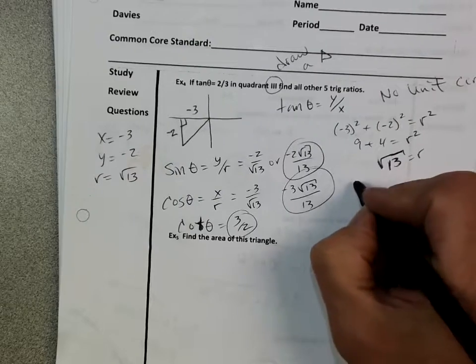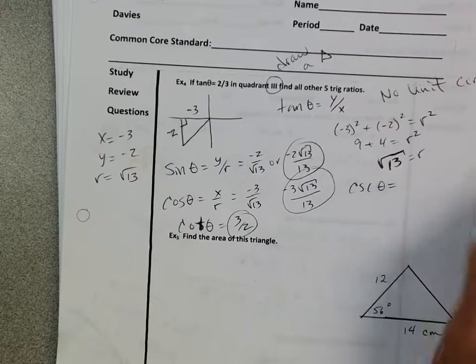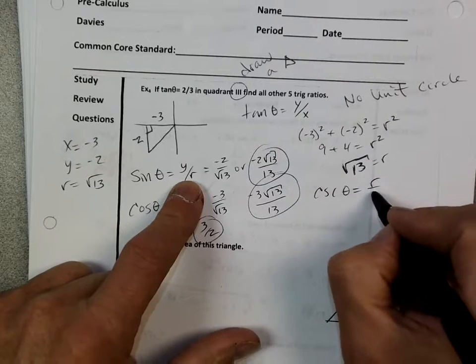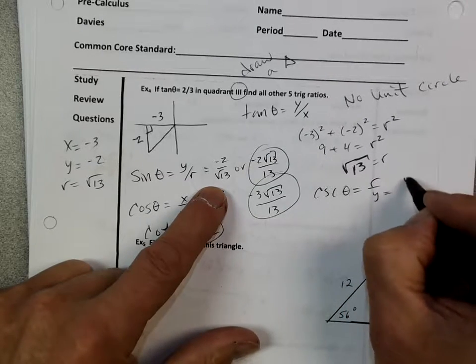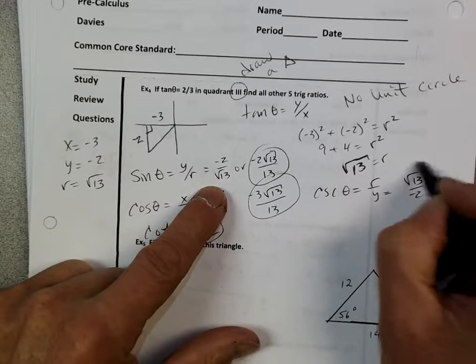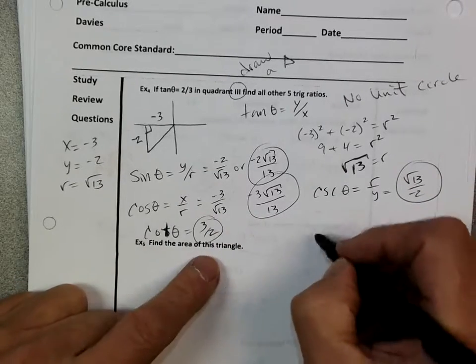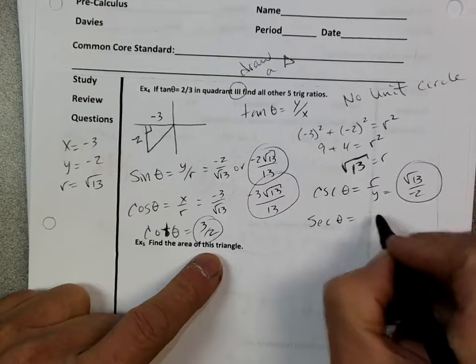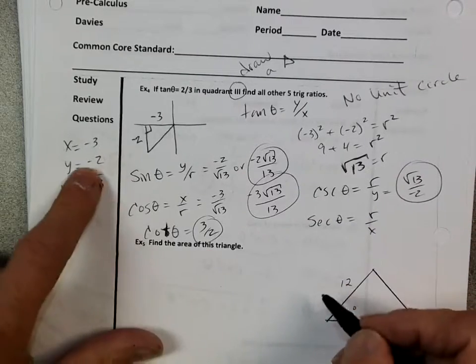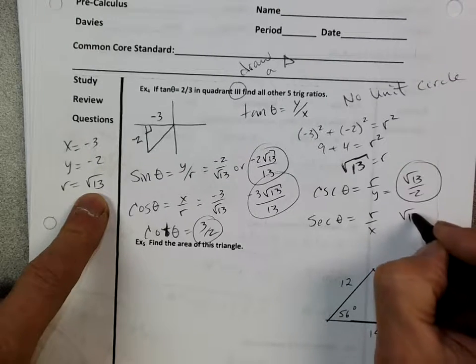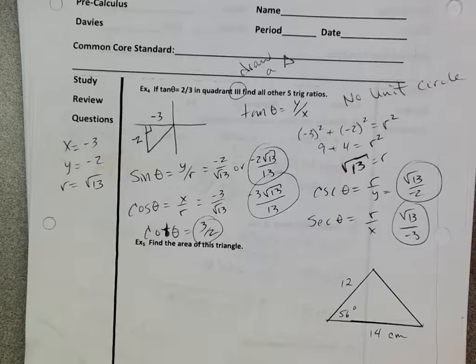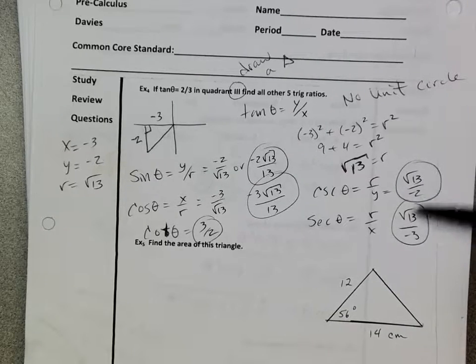So now if I have to do cosecant theta, well, that's going to be my r over my y, which is going to be my square root of 13 over negative 2. And let's do my secant of theta, which is going to be my r over my x, which is going to be my square root of 13 over negative 3. Okay, that wasn't bad. Please, when you guys take the quiz next week or whenever it pops up, make sure you keep them in terms of square roots, okay?